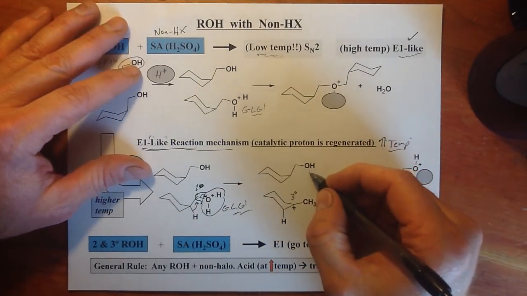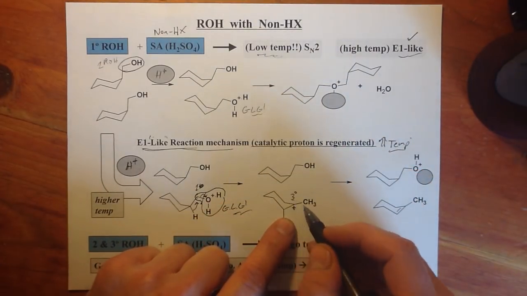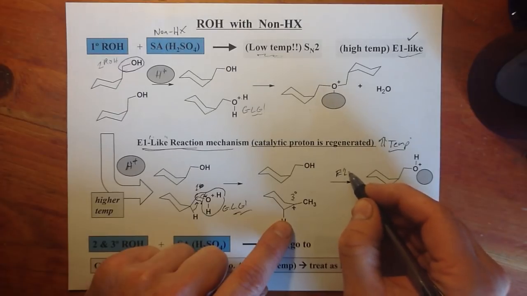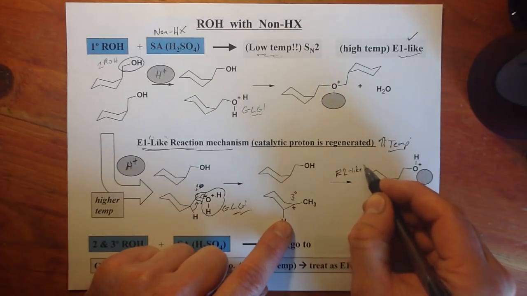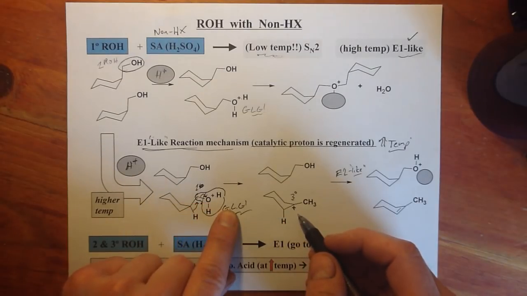Now that's the rearrangement. Now we need to finish it because we're still at a carbocation. We need to go ahead and finish this E1-like reaction. We've already kind of covered the like. The hydride shift has occurred at the same time water's coming off.